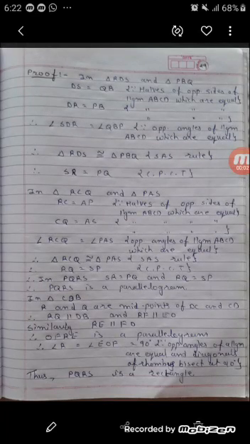Now we prove. In triangle RDS and triangle PBQ, DS is equal to QB, half of opposite sides of parallelogram ABCD which are equal. DR is equal to PB, same thing, half of opposite sides of parallelogram ABCD which are equal. Angle SDR is equal to angle QBP, opposite angles of parallelogram ABCD which are equal. So triangle RDS is congruent to triangle PBQ by SAS rule. Then SR is equal to PQ by CPCT.